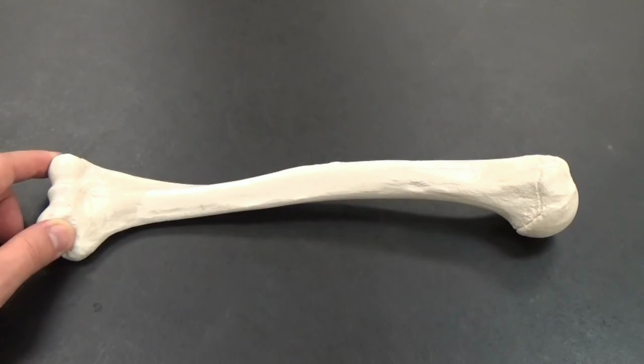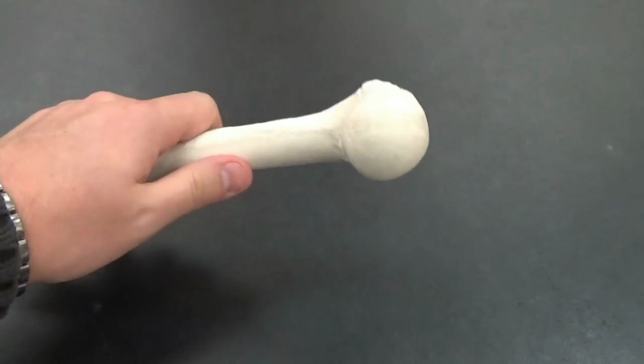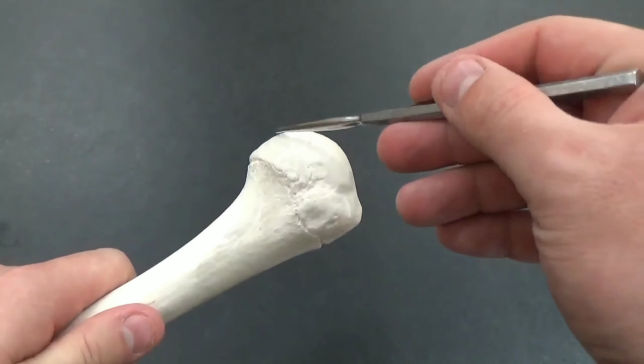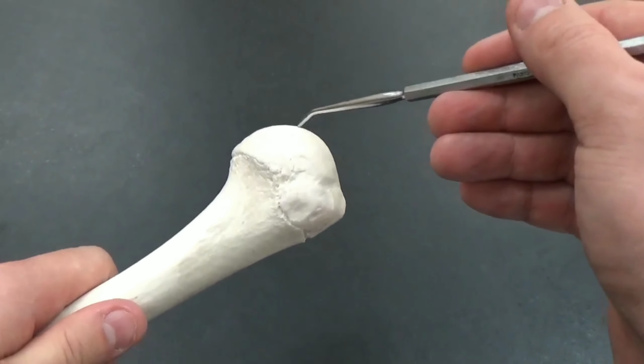Okay, so now we're looking at the humerus, your upper arm bone there. Okay, so starting at the top of it, we have the head of the humerus right here. This is what's articulating with the glenoid cavity of the scapula.